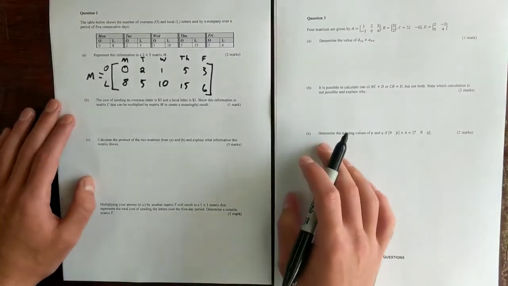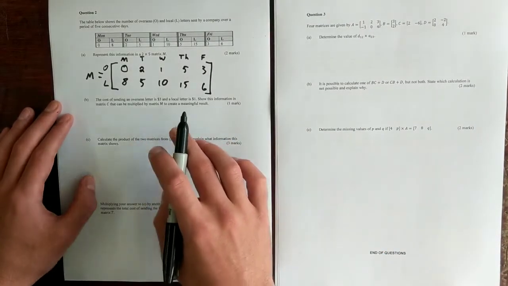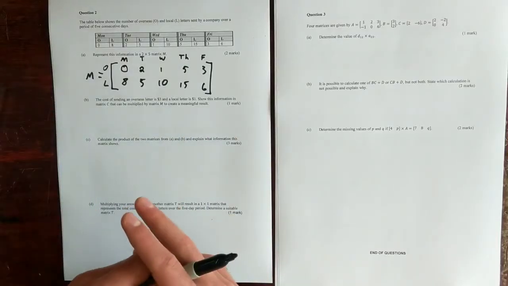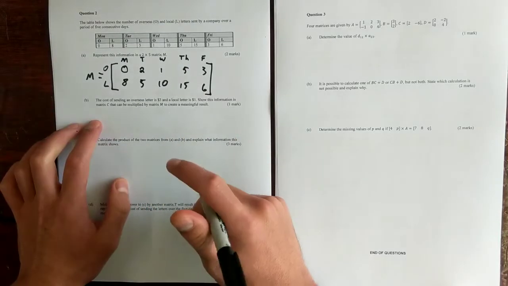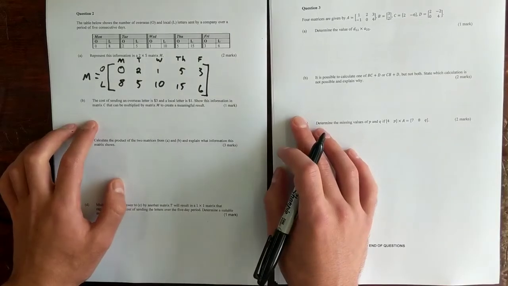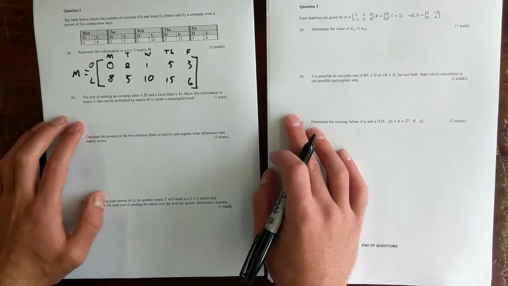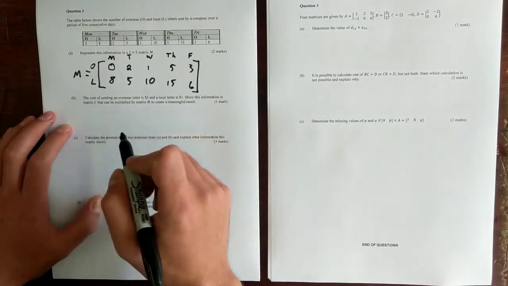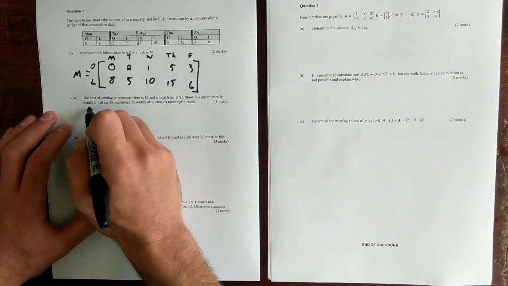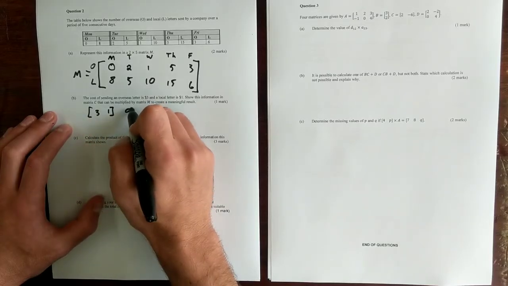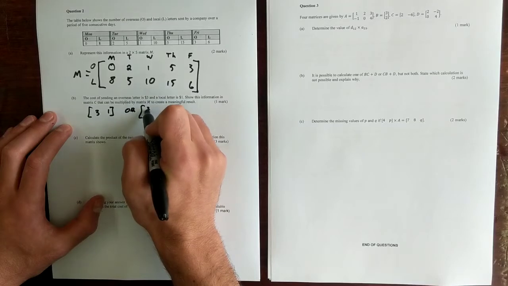Question B, the cost of sending an overseas letter is $3 and a local letter is $1. Show this information in matrix C that can be multiplied by matrix M to create a meaningful result. So what's going through my mind at this point is this. Matrix C could either be a row matrix, like that, or it could be a column matrix, like that.